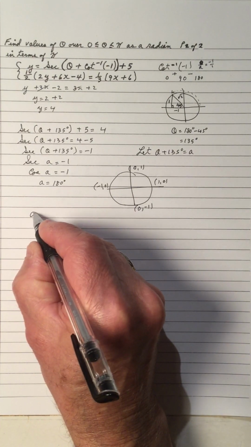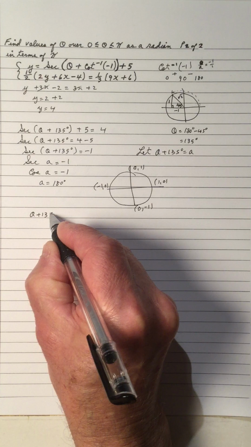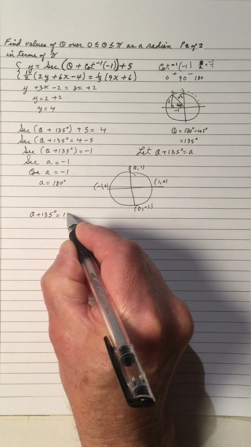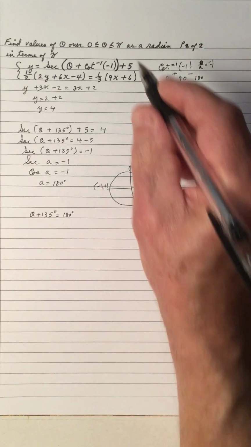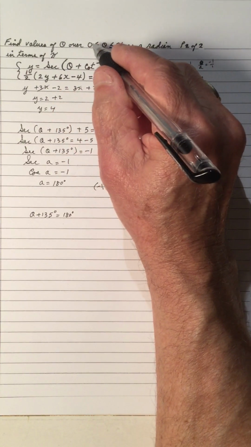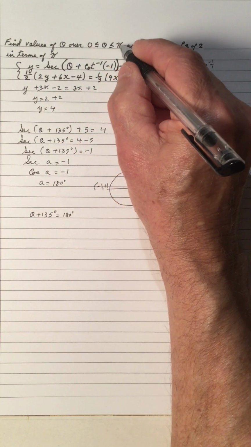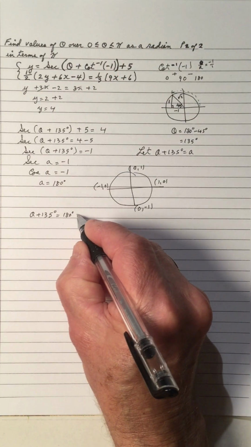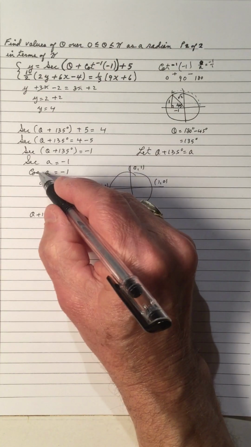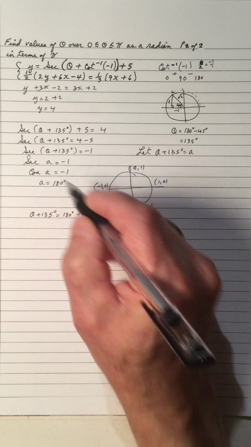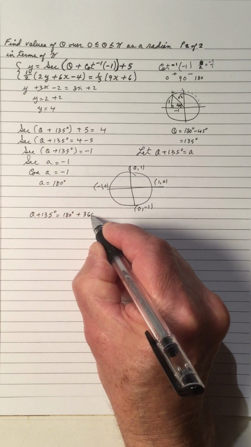Therefore, theta plus 135 degrees is 180. But we want the values between 0 and pi, or 0 and 180. Secant, or cos, has a period of 360.